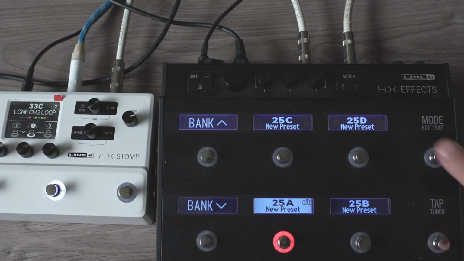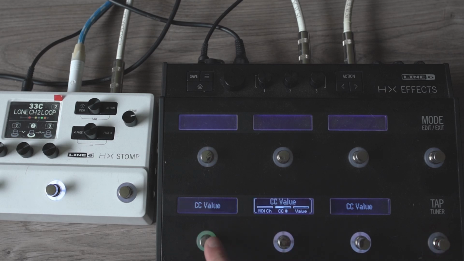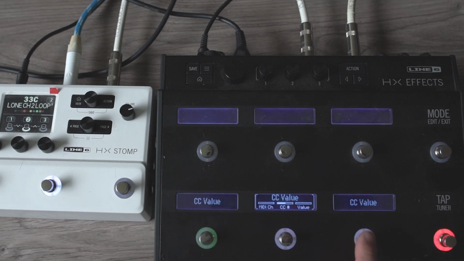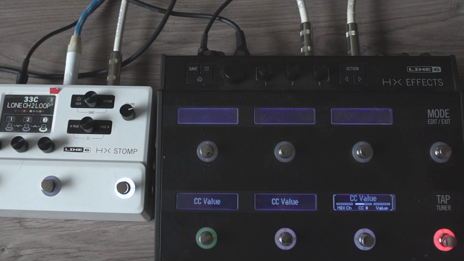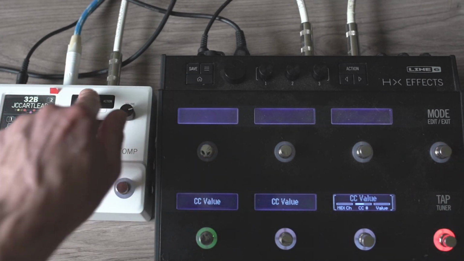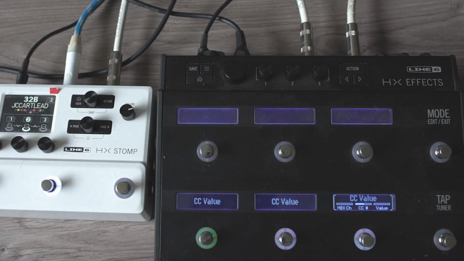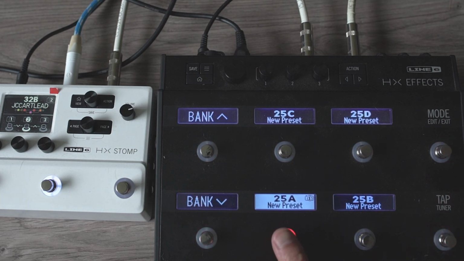So now I can go back onto this and I can load snapshot 1, snapshot 2, snapshot 3, and also, you know, if I change presets, I can reload and it loads back to my correct preset. So I just wanted to share that, as I thought that was kind of cool for me.